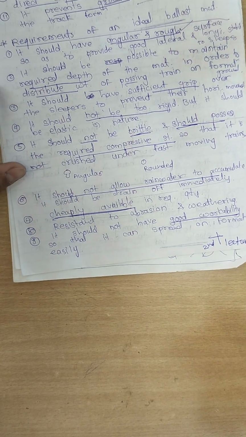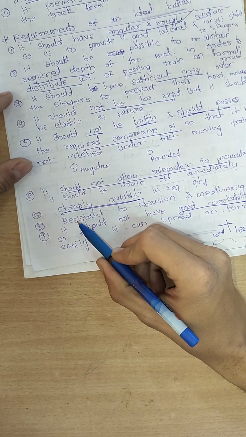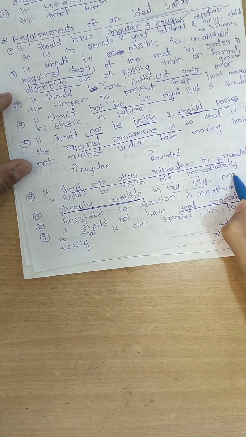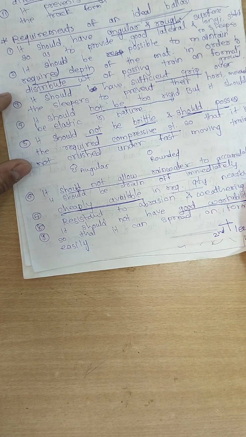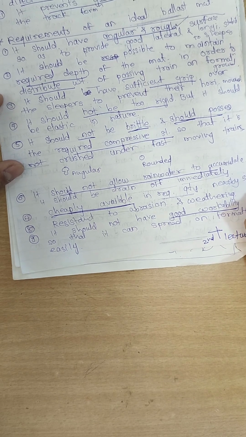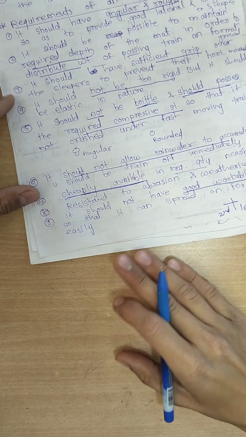Next ideal requirement is it should be cheaply available in the required quantity at a nearby site. From the economical point of view, we need good quality ballast stone material near our site. It is a very important criterion.